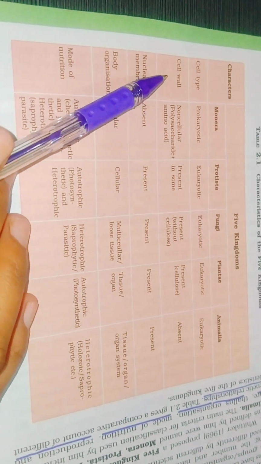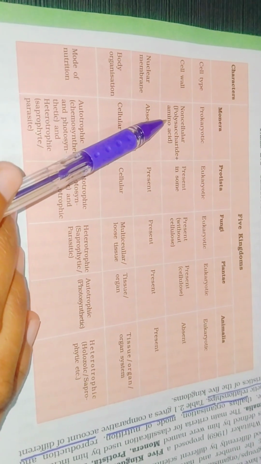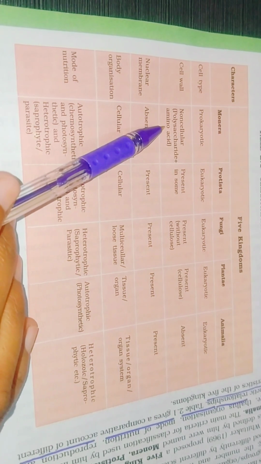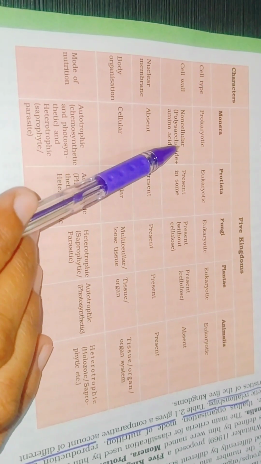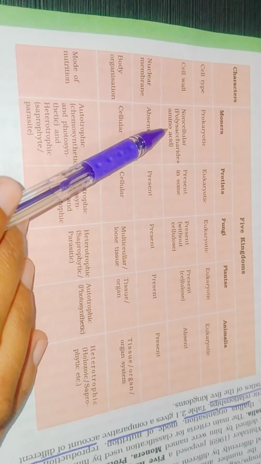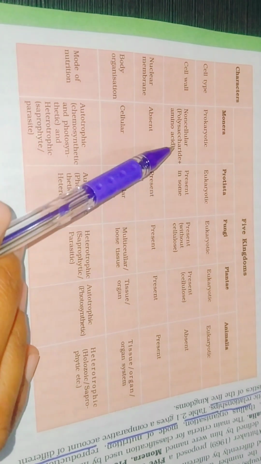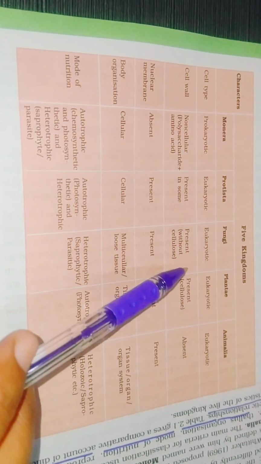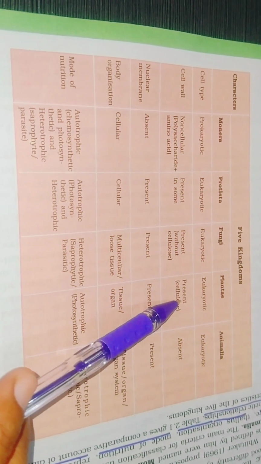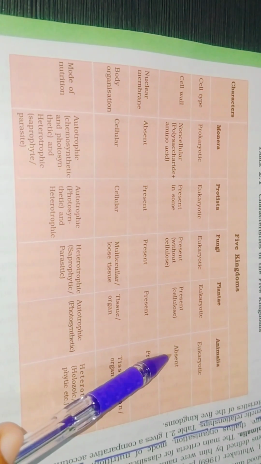Next is cell wall. So Monera is non-cellulosic, polysaccharide plus amino acids, means the cell wall is not composed of cellulose and is made up of polysaccharide and amino acids. In Protista the cell wall is present in some, means in few members. In fungi it is without cellulose, the fungal cell wall is composed of chitin. Plantae have a cell wall consisting of cellulose and the cell wall is absent in the case of Animalia.